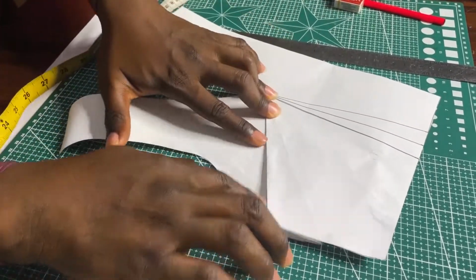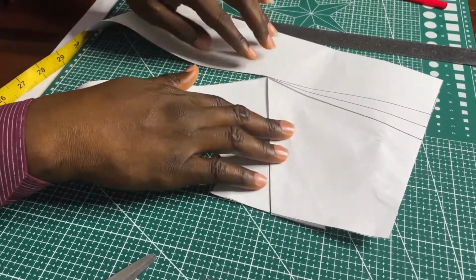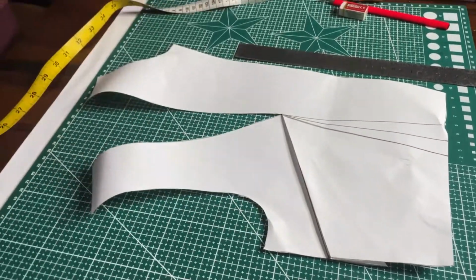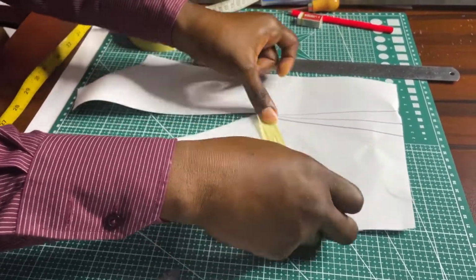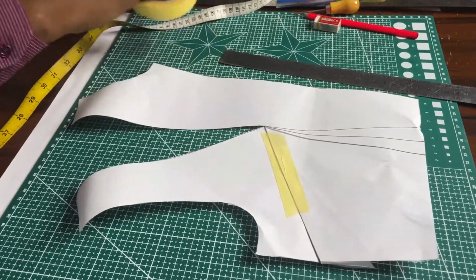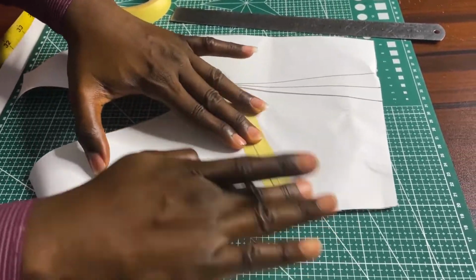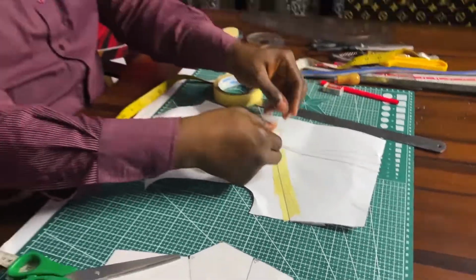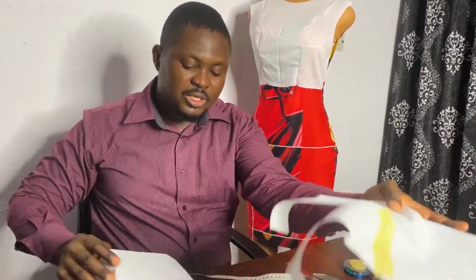Some of us might have been wondering how come the bodices I draft, I see bodices with shoulder darts. This is how it is done. It's actually a dart manipulation. I'll just tape this down with a masking tape. So my dart has successfully been transferred.